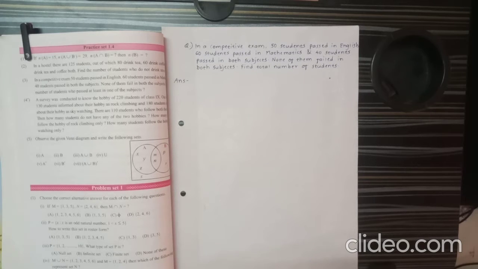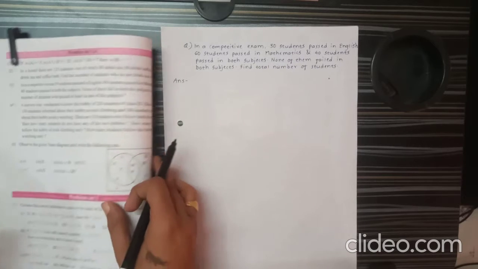In a competitive exam, 50 students passed in English, 60 students passed in mathematics, and 40 students passed in both the subjects. None of them failed in both the subjects. See, this line is pretty important. None of them failed in both the subjects. So from this we need to find the total number of students.